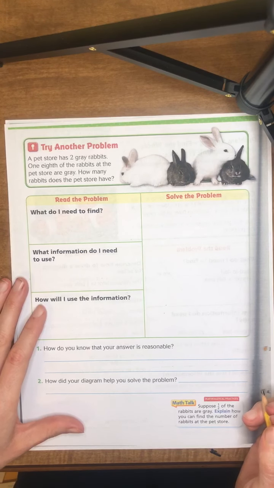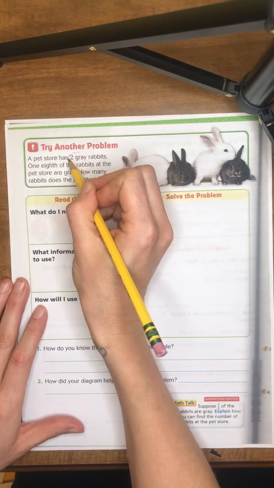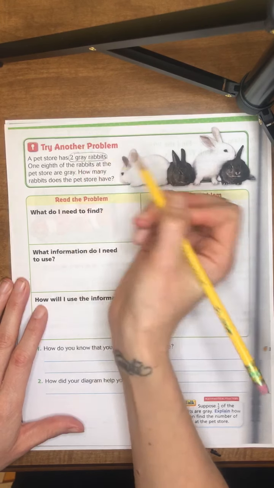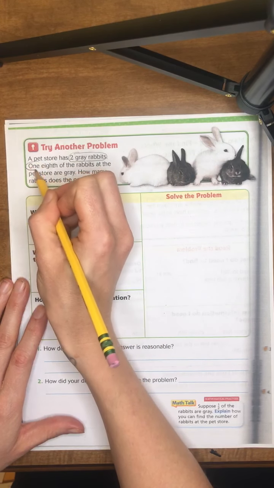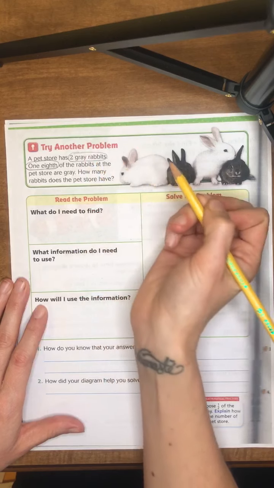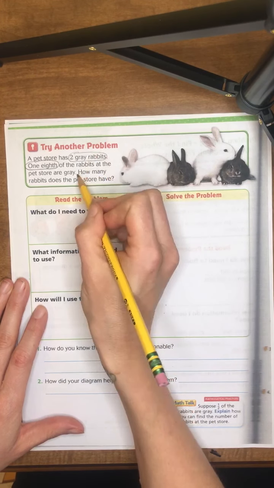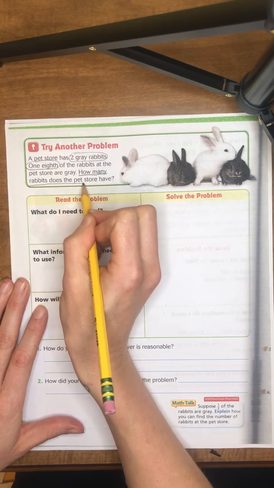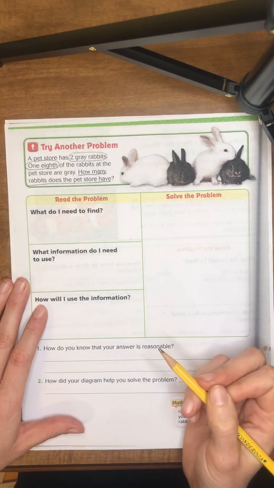A pet store has 2 gray rabbits. 1/8 of the rabbits at the pet store are gray. How many rabbits does the pet store have?